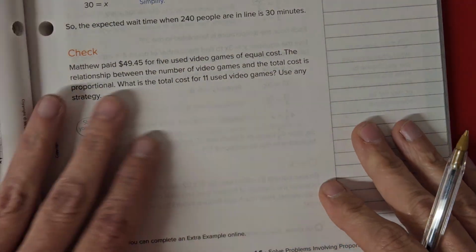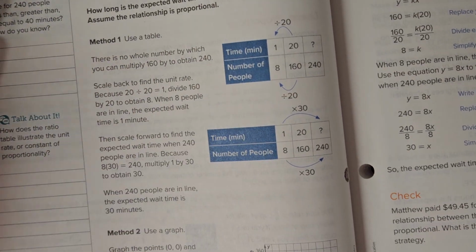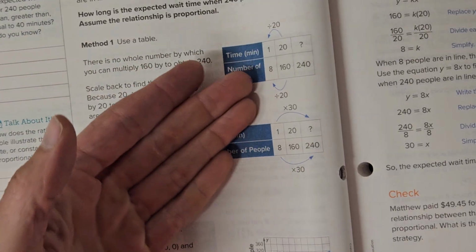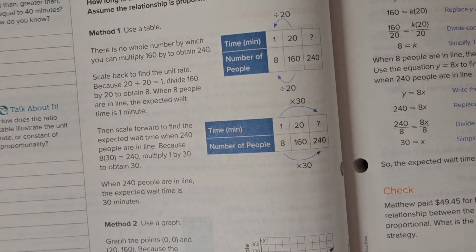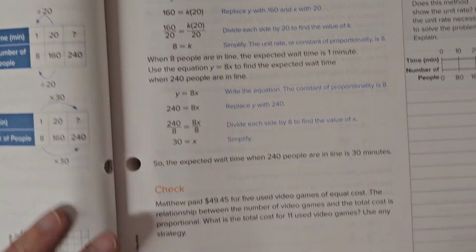So let's test this out. We're not going to do the example, but the example spells it out in every method possible. So if you find that the ratio table method works for you, do that. If you find this equation method works for you, do that.